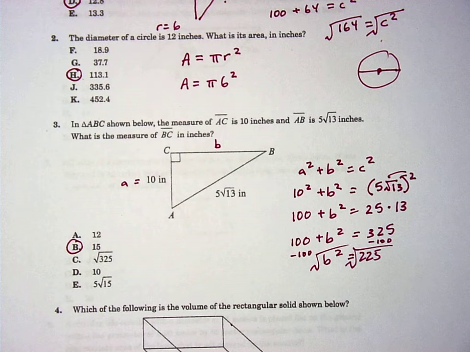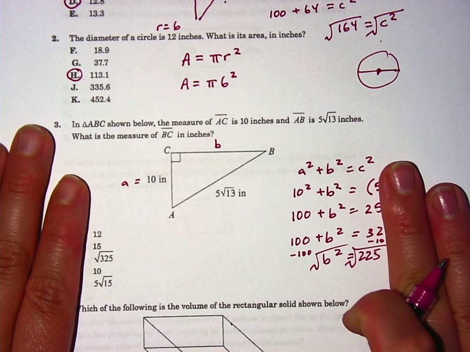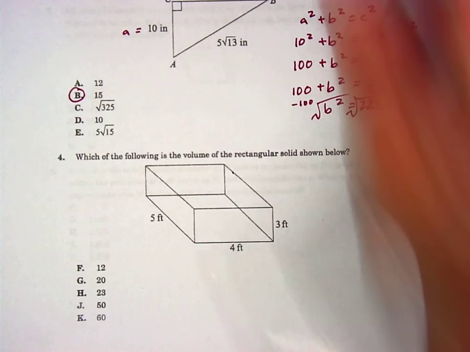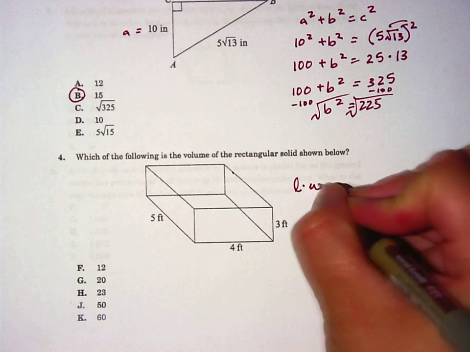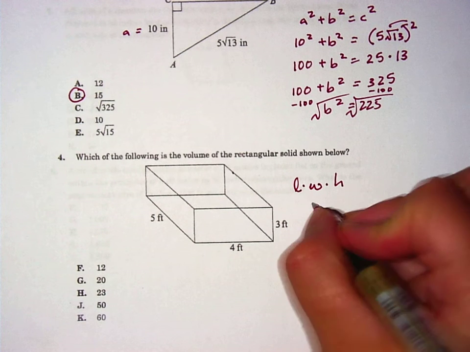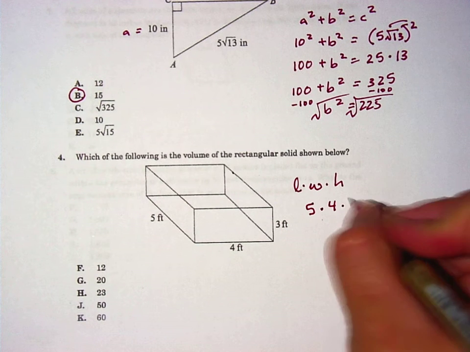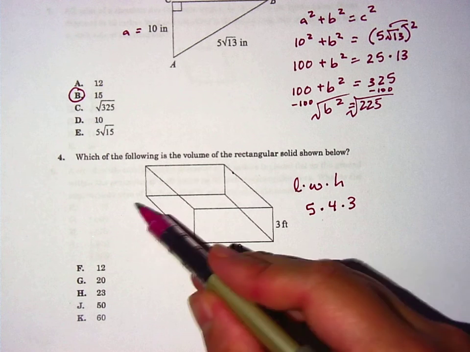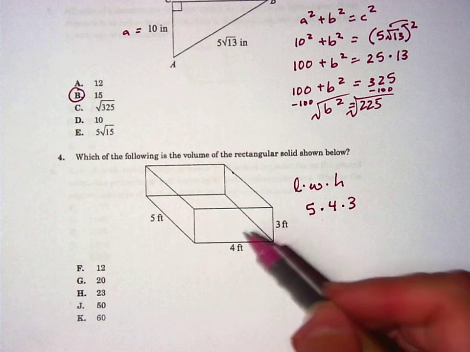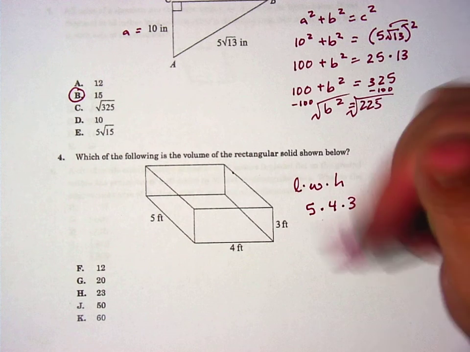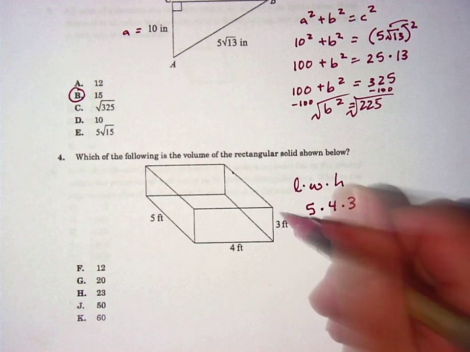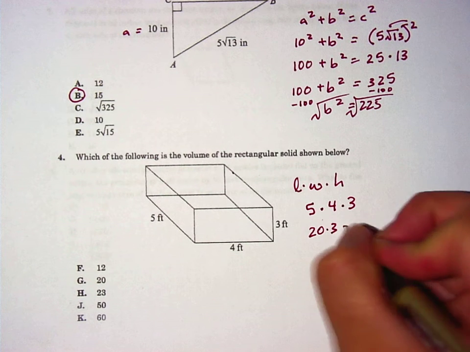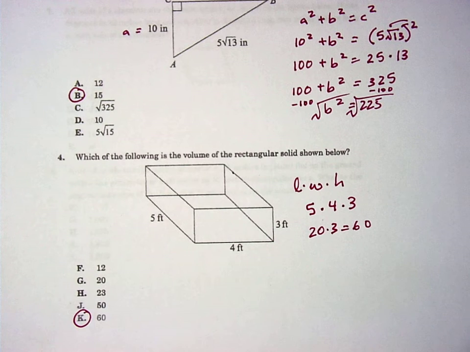All right, what is the volume of the rectangular solid shown below? Well, this is the volume of a box, which is length times width times height. Not so bad. 5 times 4 times 3. By the way, if you're thinking, okay, she picked 5 for the length because it's the longest side, that's not true. It really doesn't matter. I mean, I could rotate the box and call the front the length, or even tip it on its side and call this part the length. That doesn't really matter because you just multiply them all together. So that's 20 times 3, which is 60. K.